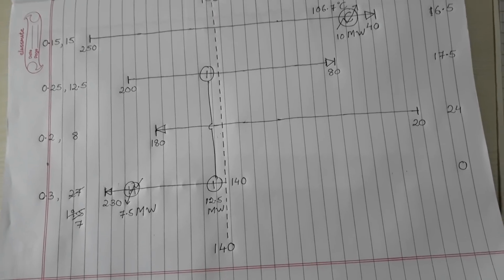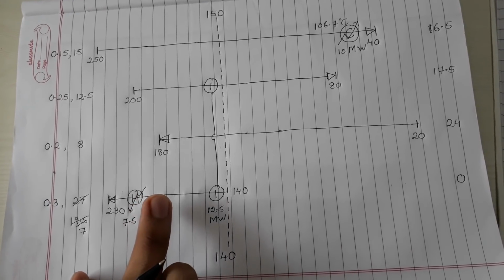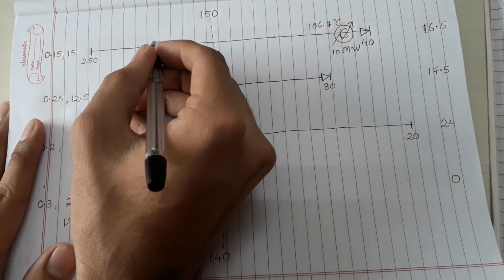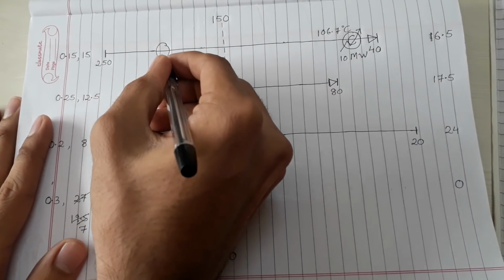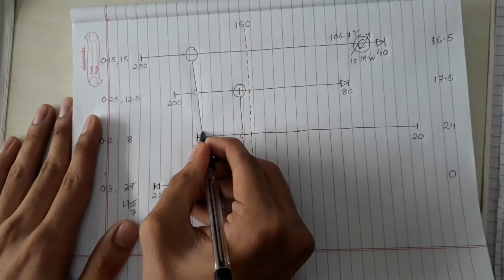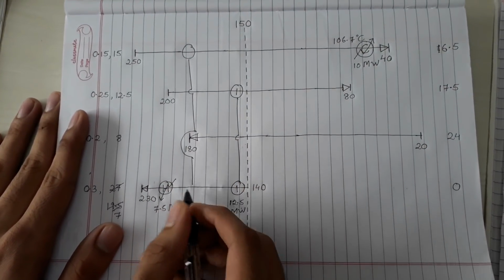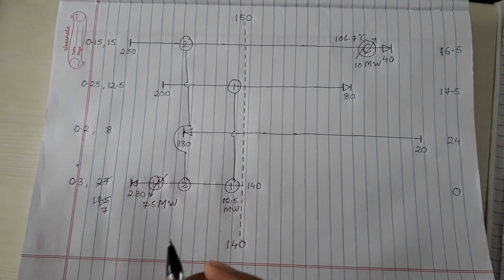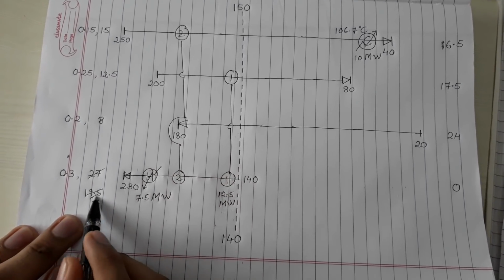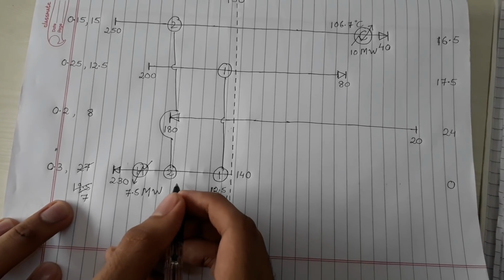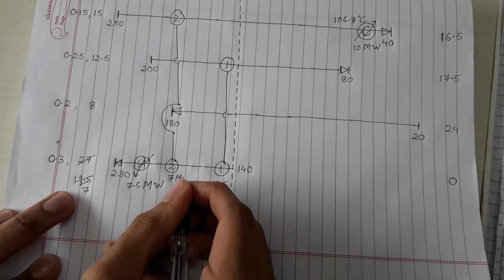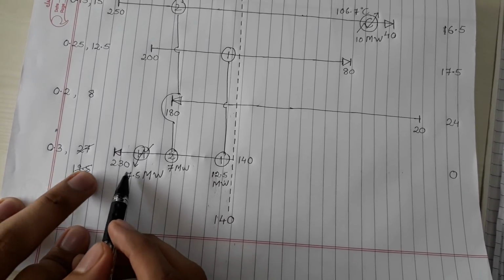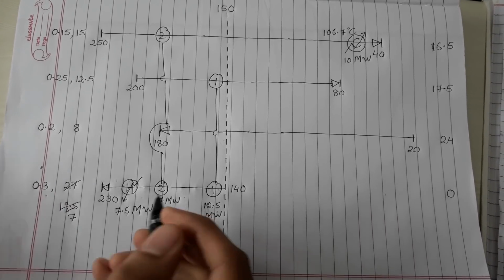Now the second connection that we make, the second heat exchanger that we provide, is between stream number 4 and stream number 1. This is our exchanger number 2. The capacity of this exchanger is going to be the lesser capacity, that is the 7 megawatt heat exchanger. Now, after providing a heater of 7.5 megawatt, the temperature that we obtain here, 7.5 divided by 0.3, is 205 degrees.